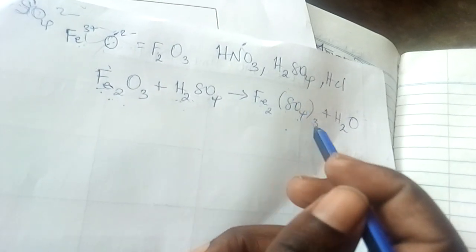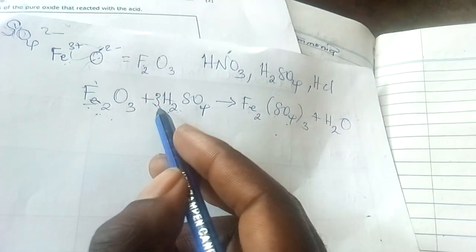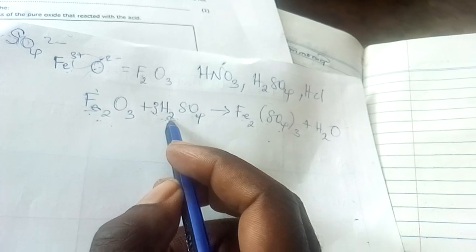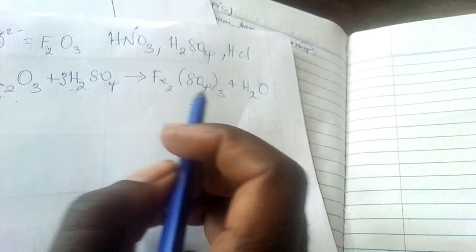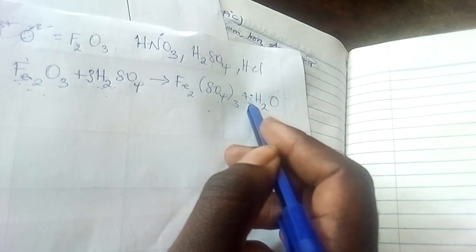The sulfates, there are 3 there, which means you have to put a 3 here in order to balance the equation. But when we do this, some elements will be affected, which means we are going to have hydrogen 3 times 2, which will give us 6. But here we only have 2, so we are going to put a 3 there.